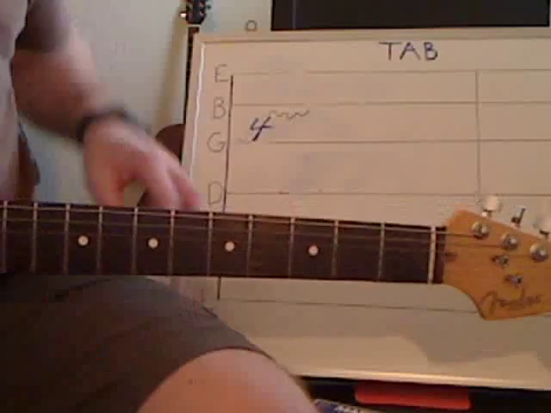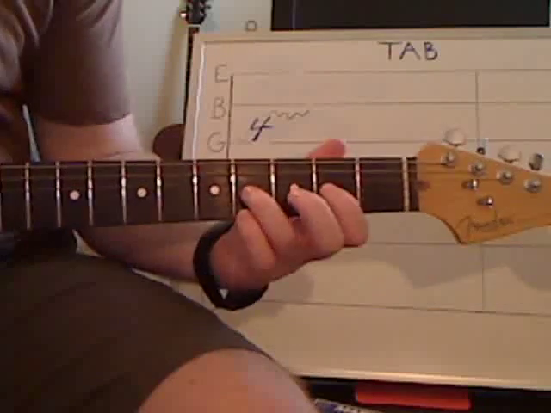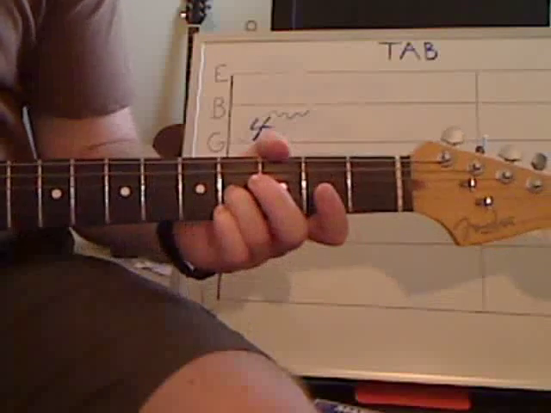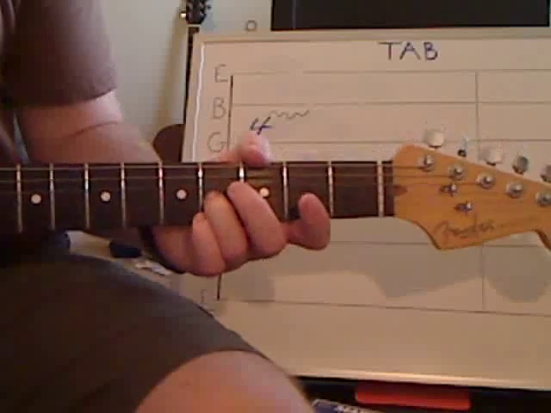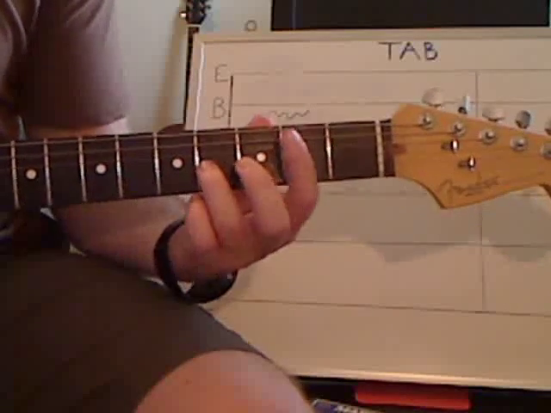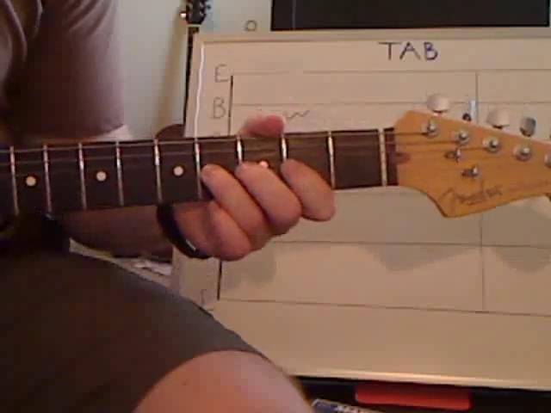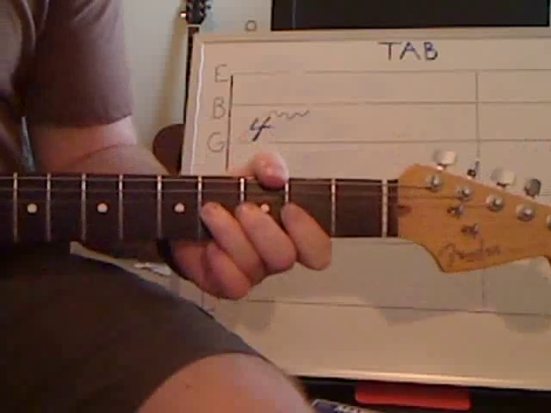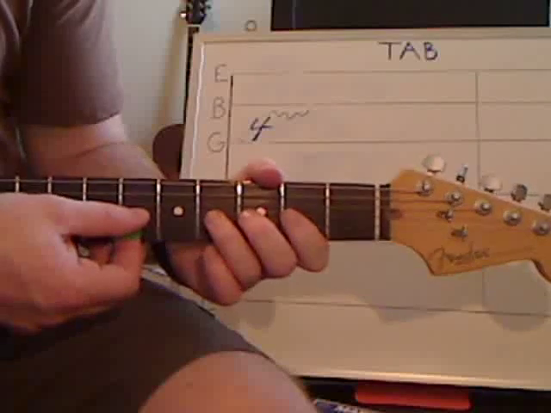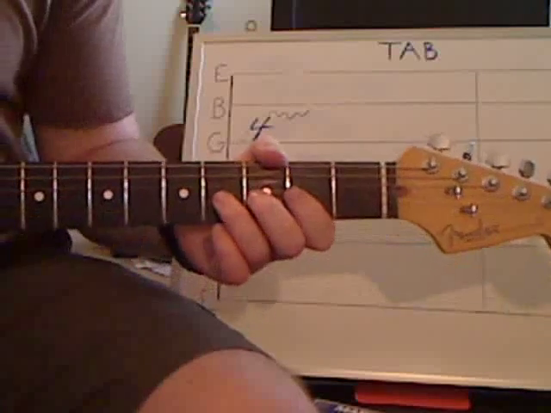I'm going to go to that note. That's 4th fret on the G string. Okay, so that's where I'm at. Now, when I play that note, I'm not just going to play it and let it ring. I'm going to shake the string. So instead of just leaving it like this, I'm actually going to shake that string a little bit. This is what I mean by that.